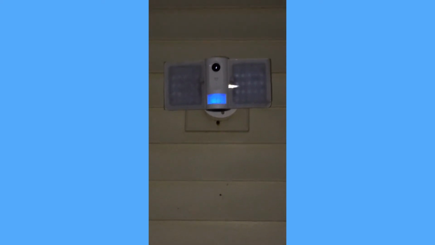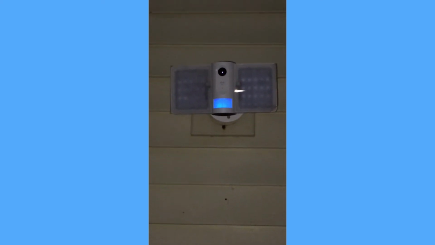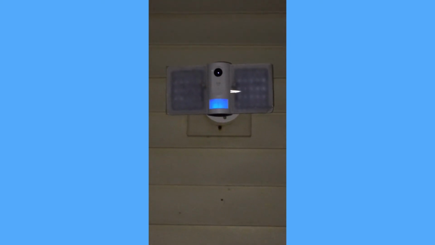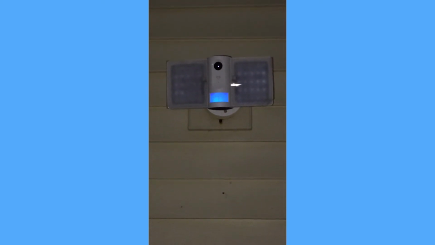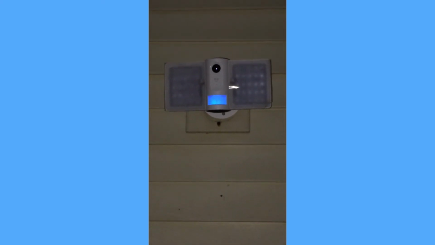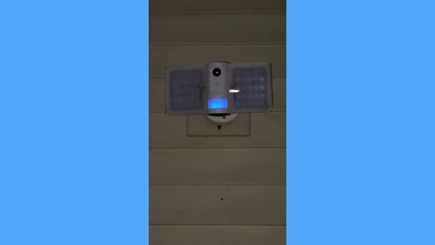So right now the PIR is turned off and we are outside and it's looking at the motion. The camera is detecting the motion, but because the PIR is not turned on, the light is not going to turn on. So we're going to go turn on the PIR, and as soon as we do that, if it detects any motion, it'll immediately turn it on.